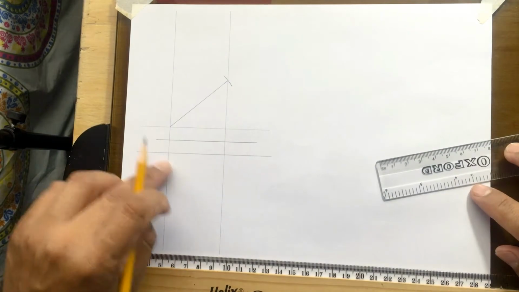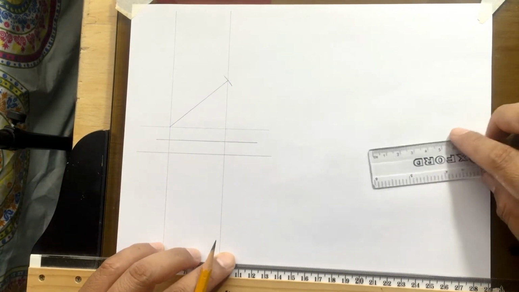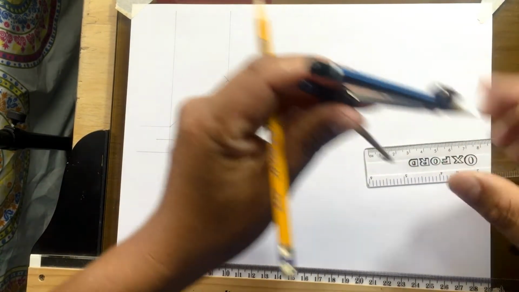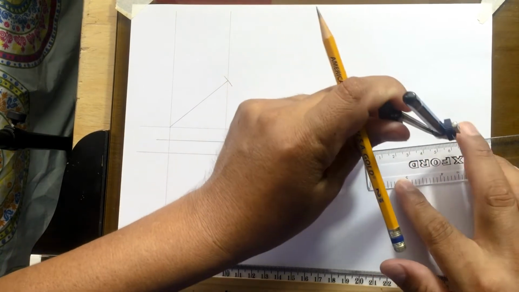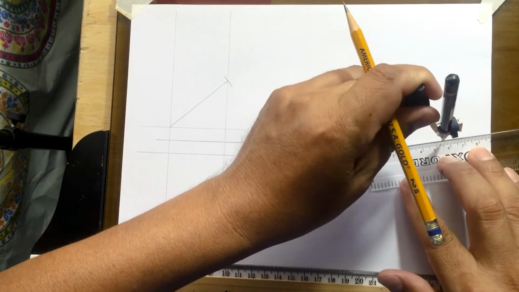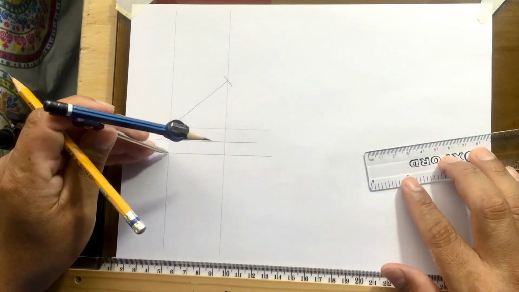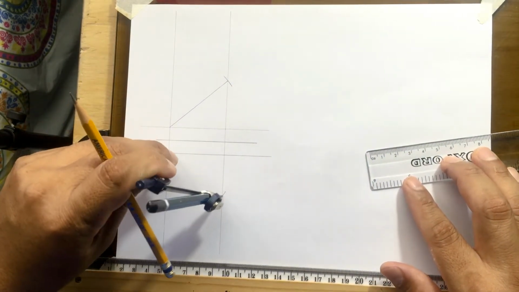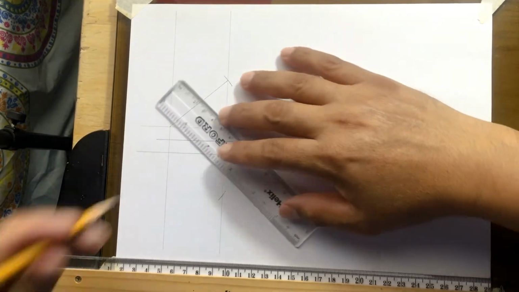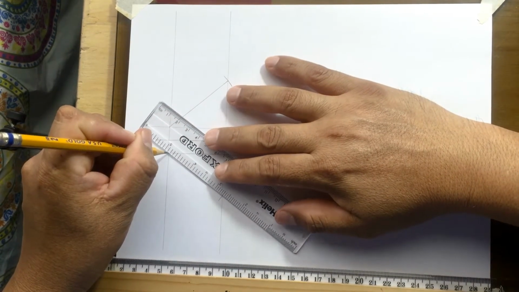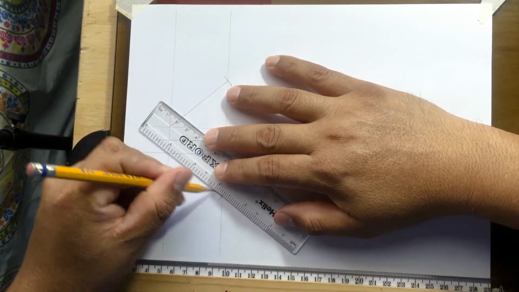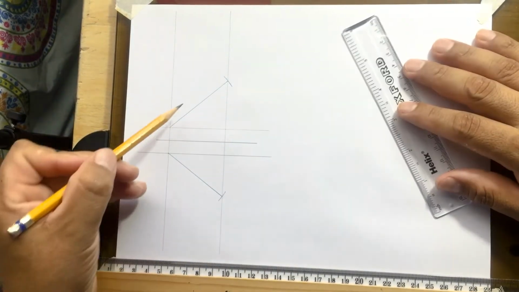That's my front. Now I need my plan, and my plan would be, I will use 55. Okay, 55, and I set at this point and I scribe. So this is front, plan.